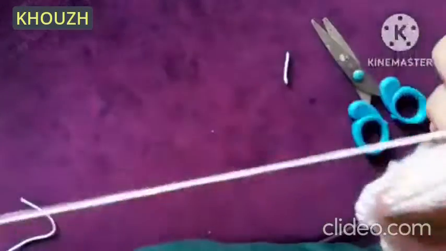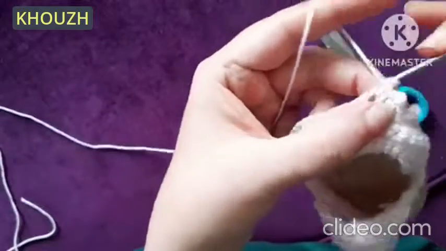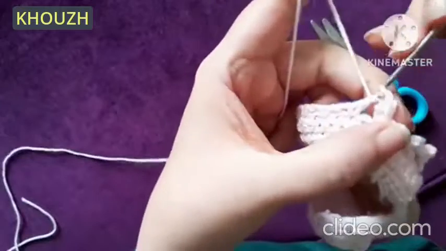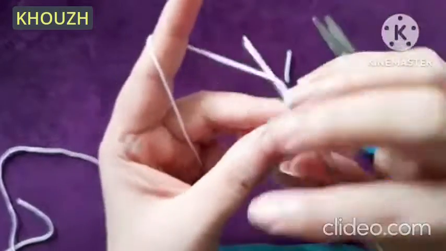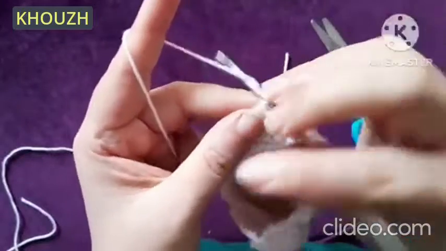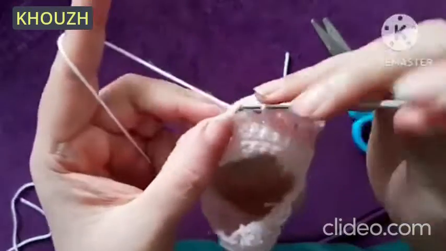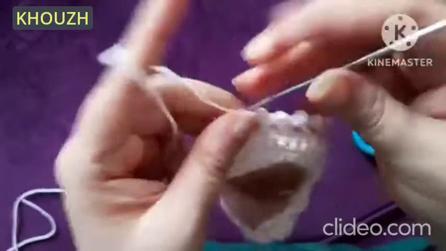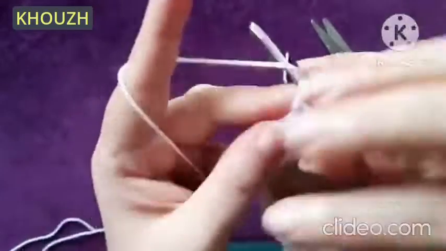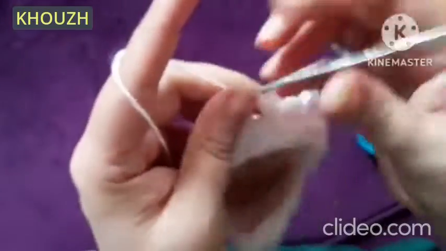So it will make like a demonte. Again single 1, 2, in the same make slip stitch. In the next make single crochet 1, 2, chain and in the same make slip stitch. So it will look like this. In the next 1, 2 and make slip stitch.